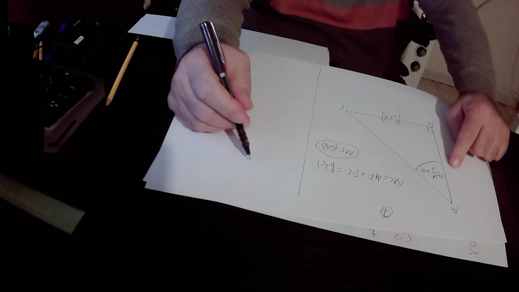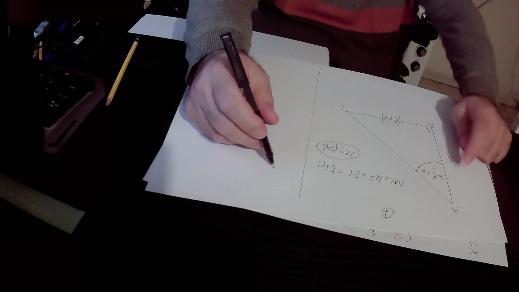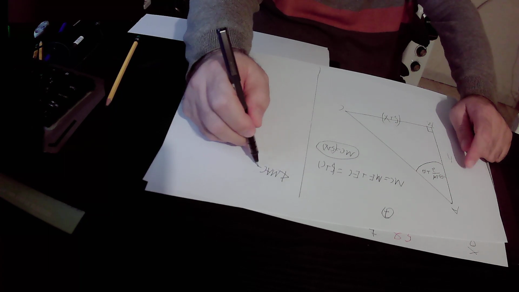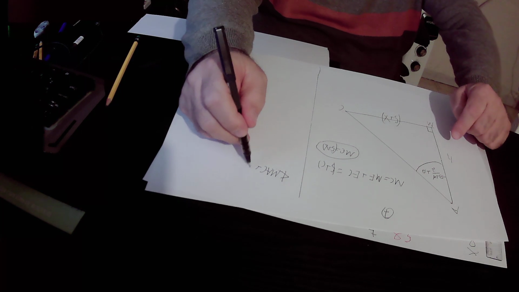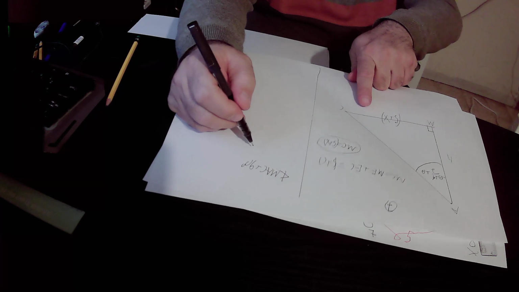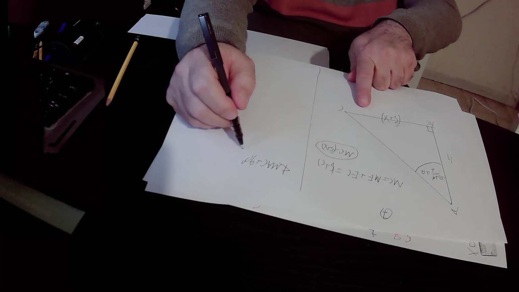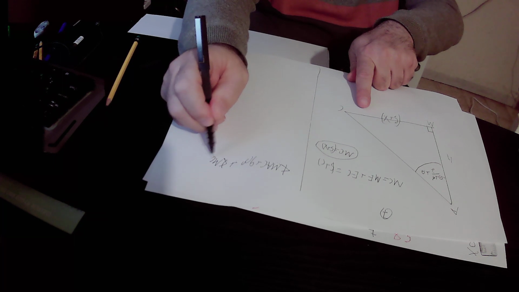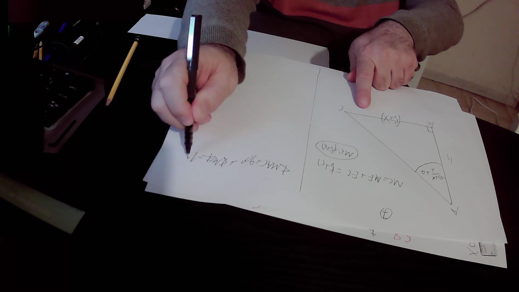That is to say, angle MAC, plus this angle that is equal to 90 degrees, plus the missing angle that we are looking for, angle MCA, in total must be equal to 180 degrees.